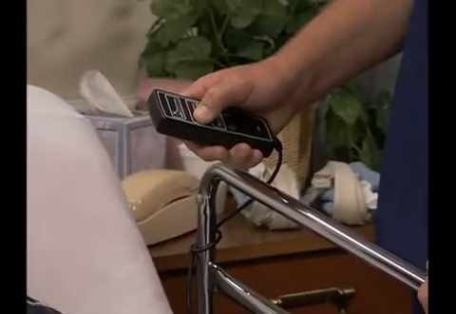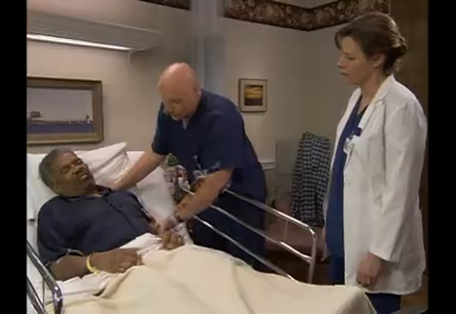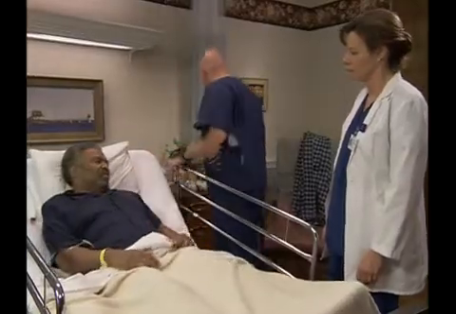As part of your attention to safety, make sure the person has been positioned comfortably and is in proper body alignment.